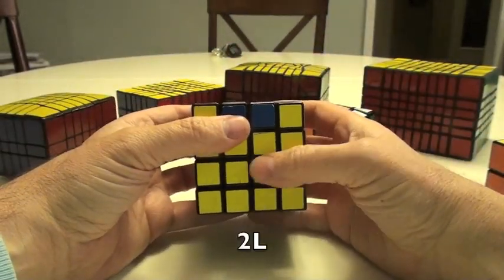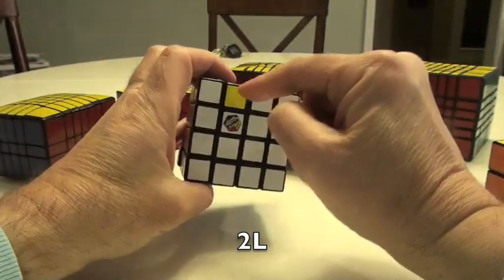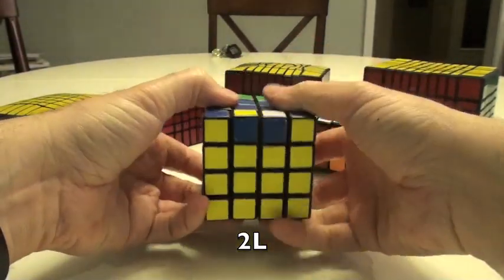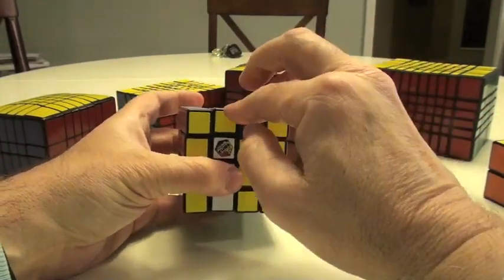What you're now going to do is you're going to do a 2L slicing through this side. What it's actually going to do is it's going to bring this one up to here. So 2L, now do the RedBull algorithm again, and that'll swap these 2.